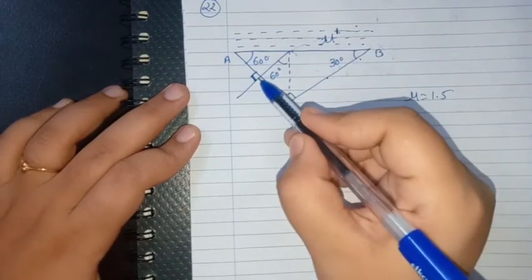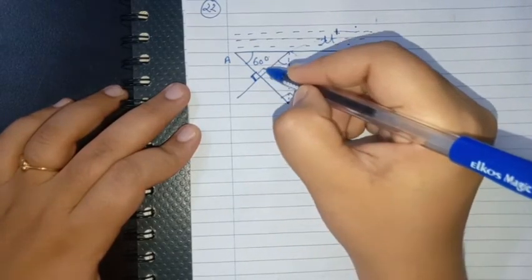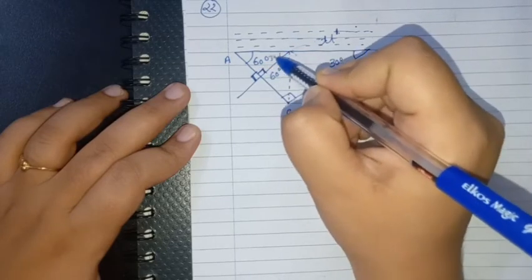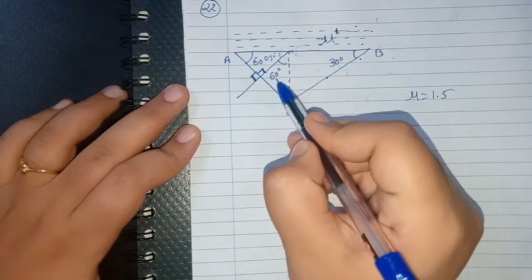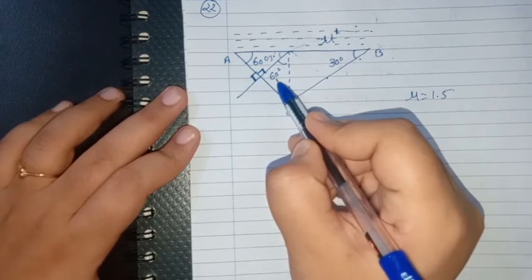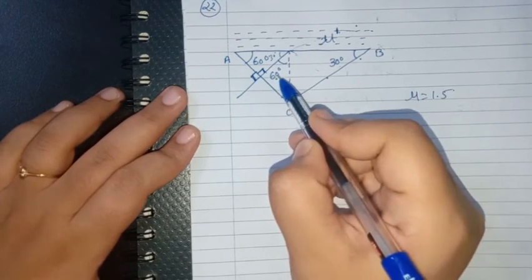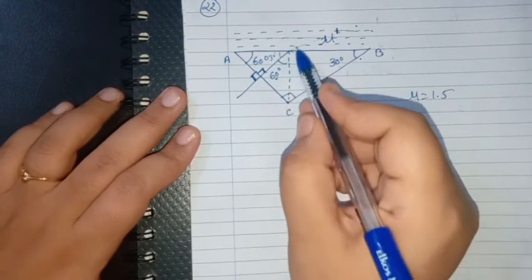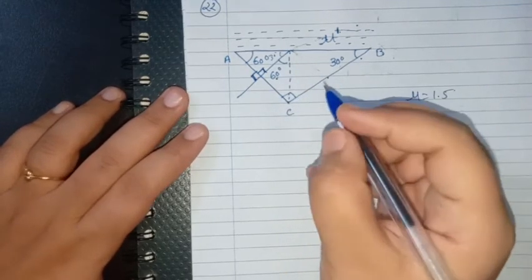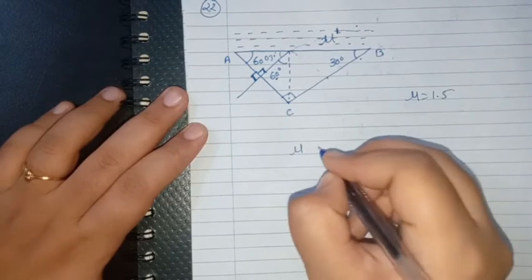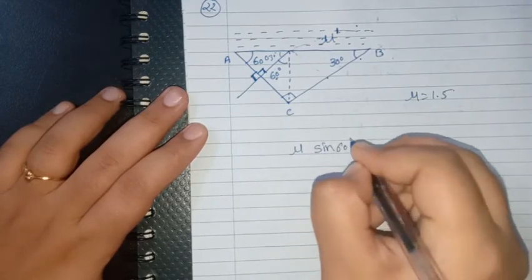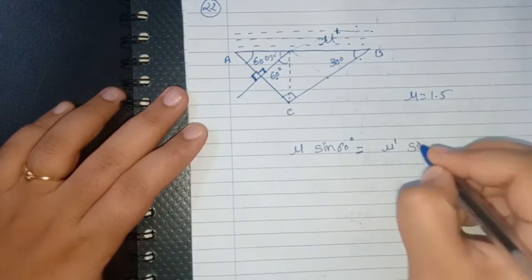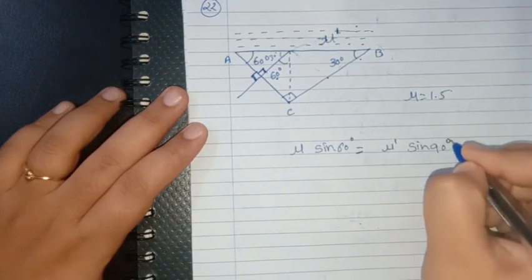Here if this angle is 90, this angle is also 90. This is 60, so this angle will be 30 degree. So angle of incidence here is equal to 60 degree. Here it should act as the critical angle for this interface, so we can write mu sine 60 degree is equals to mu dash sine 90 degree.